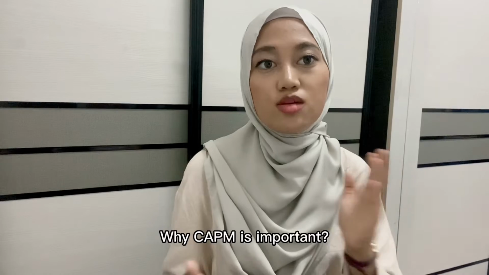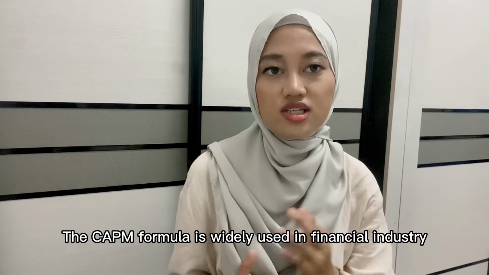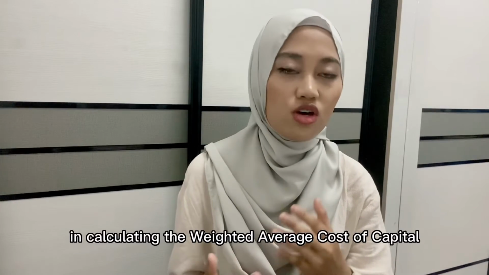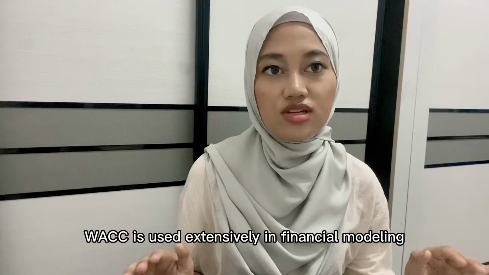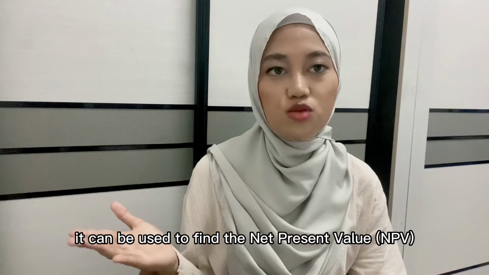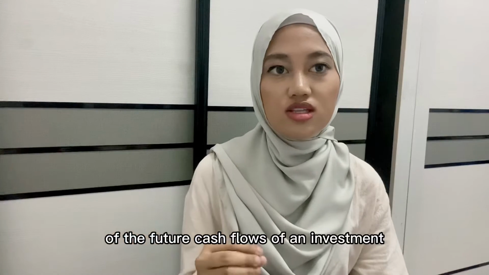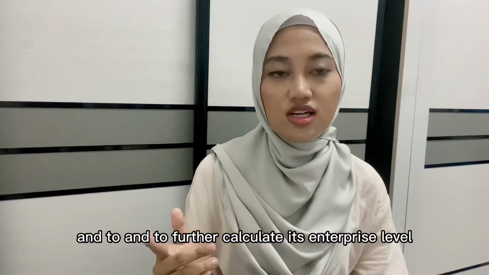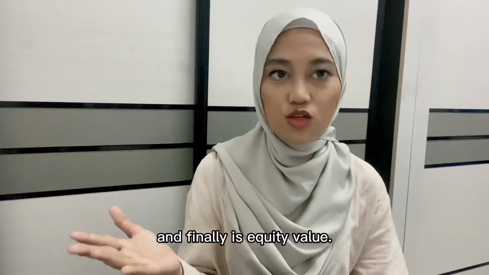Why is CAPM important? The CAPM formula is widely used in the financial industry. It is vital in calculating the weighted average cost of capital, as CAPM computes the cost of equity. WACC is used extensively in financial modeling. It can be used to find the net present value (NPV) of the future cash flows of an investment and to further calculate its enterprise value and finally its equity value.